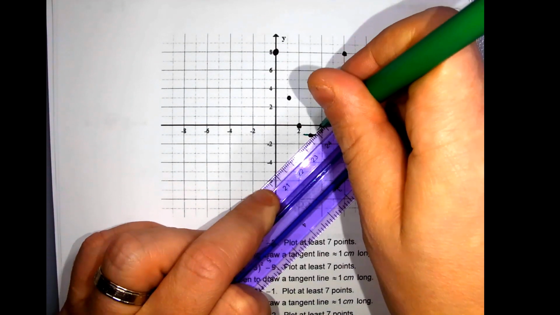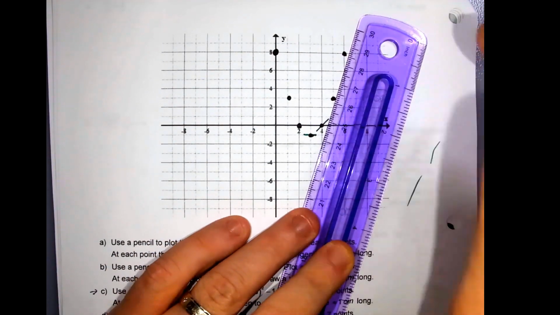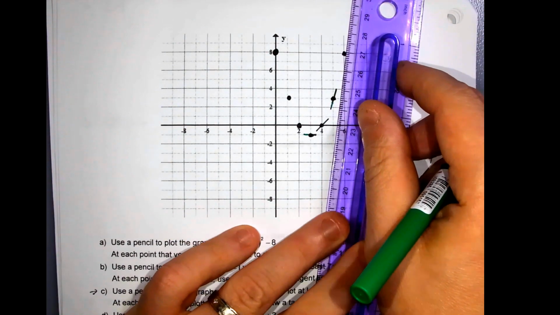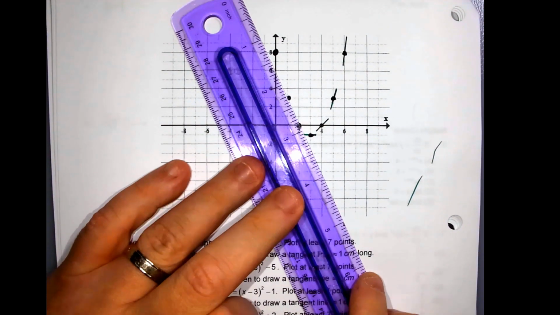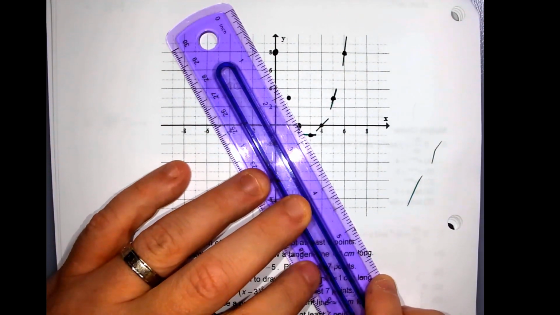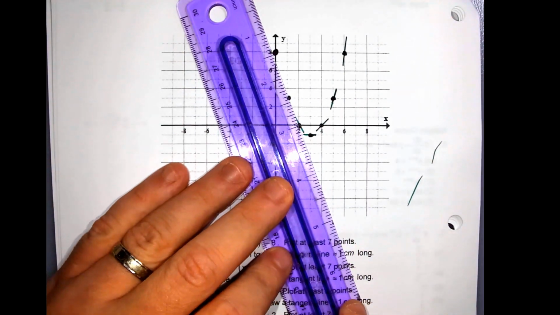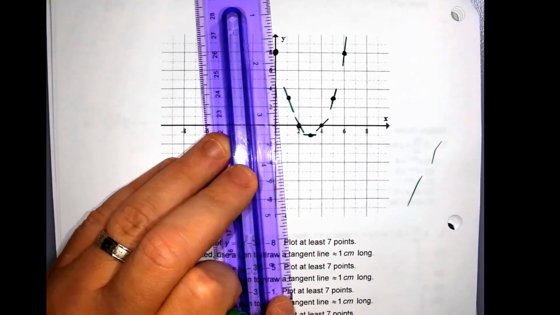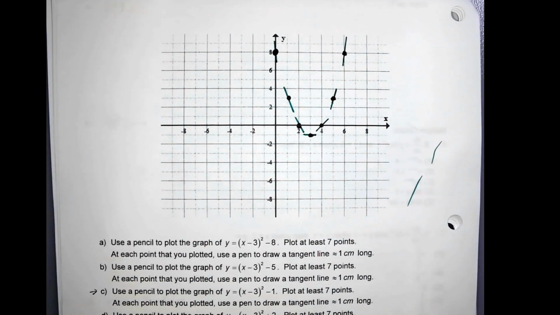So there's one tangent line, there's another tangent line, and then finally there's a final tangent line on the right hand side. And on the left, the tangent lines would look like the same thing, but symmetric, a little bit steeper, and then a little bit steeper. So those would be 1 centimeter long tangent lines at every one of those points.